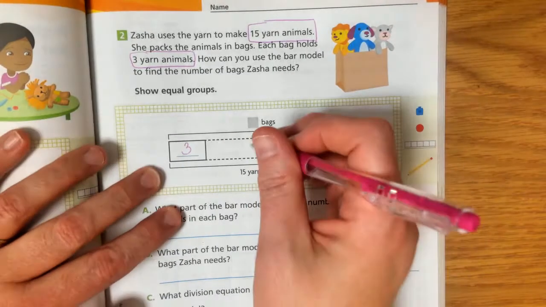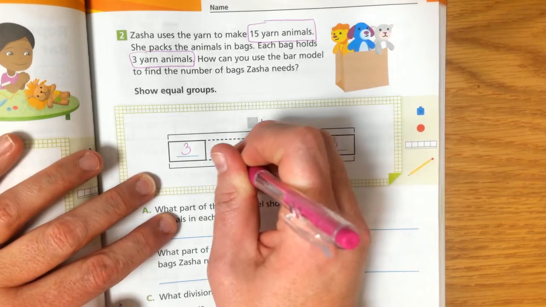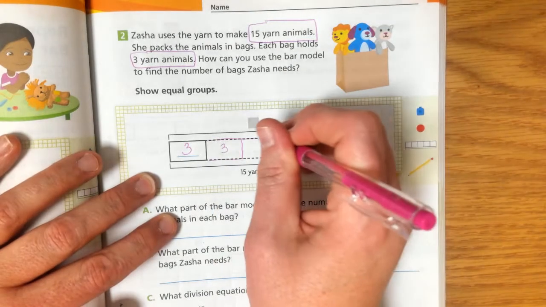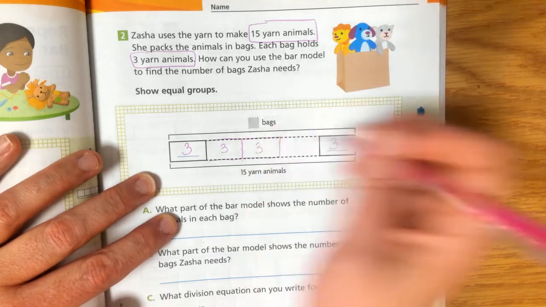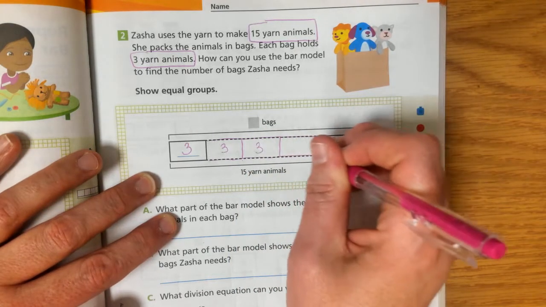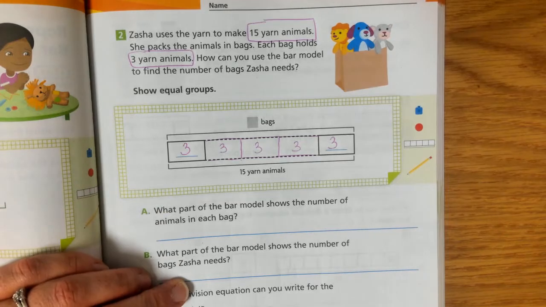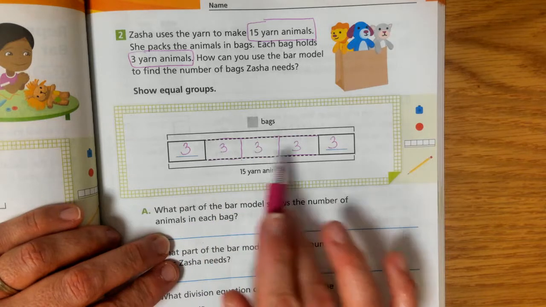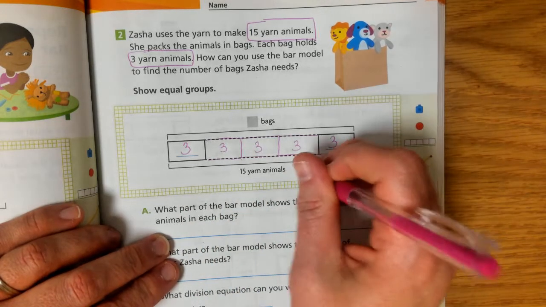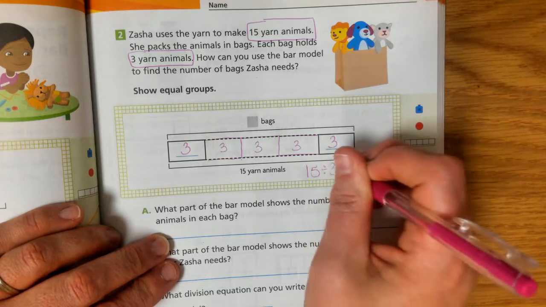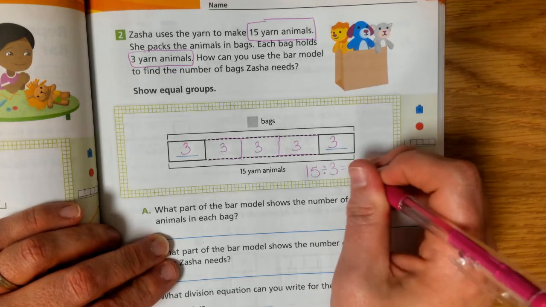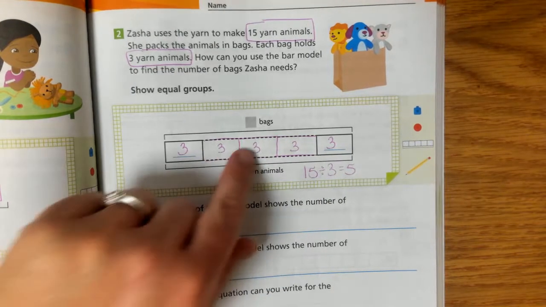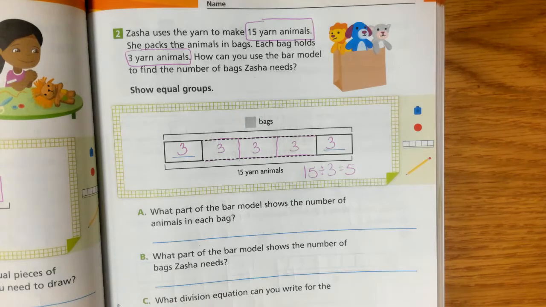So right now we have 6. There's 9. 12, and we're getting to 15. So we are going to need how many bags? 1, 2, 3, 4, 5. So this problem was 15 divided by 3 equals 5. This time they gave us the number that was inside the boxes, and we need to figure out how many boxes we needed for this problem.